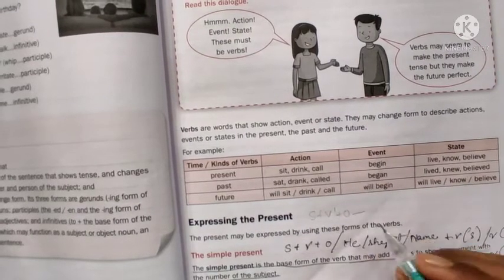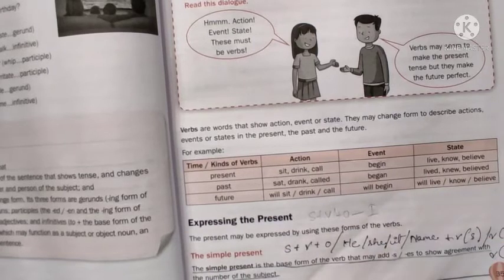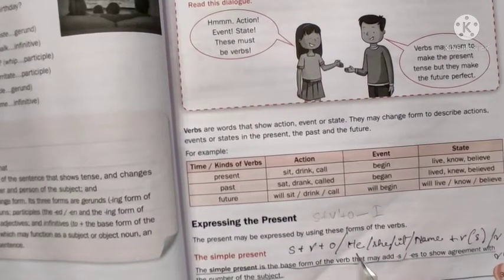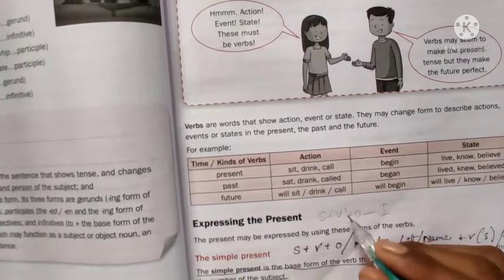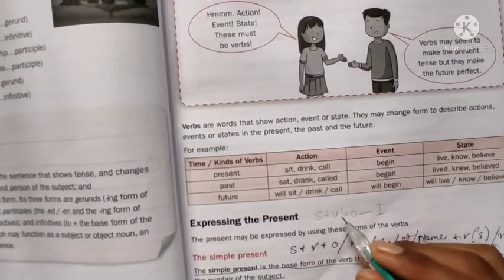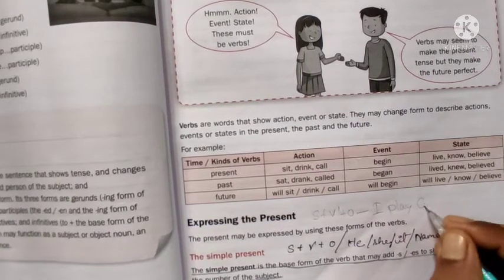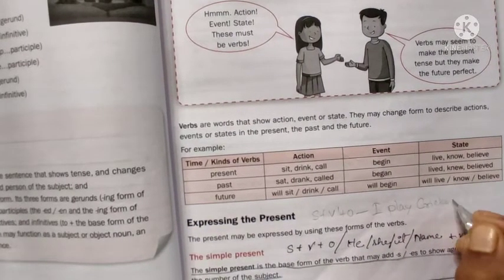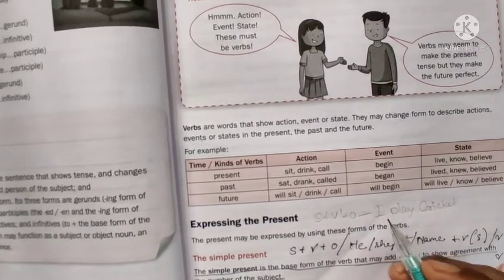So let's see an example of simple present tense. I. So I will be the subject here. You can write also he, she, it or any name. It will be the subject. Subject plus V1, verb first form, play. Let us take play. I play cricket. So this is the example of simple present tense.